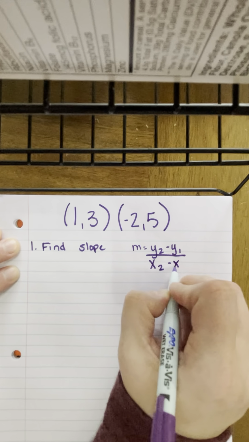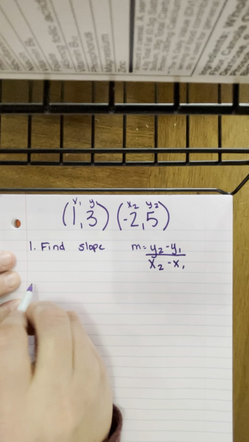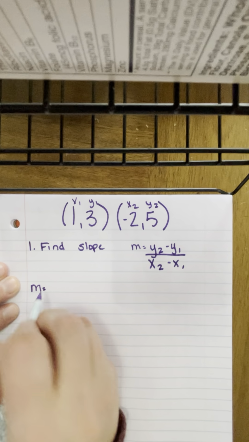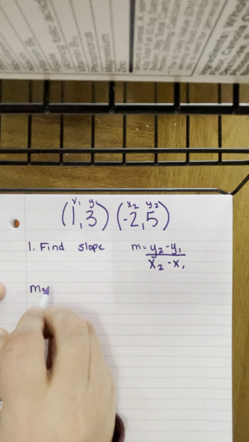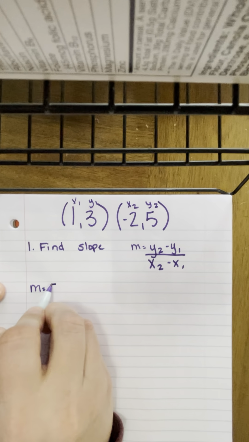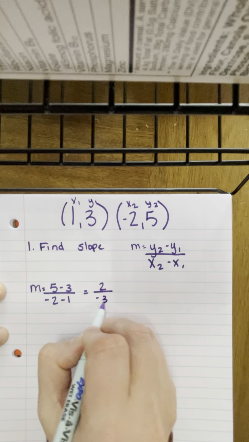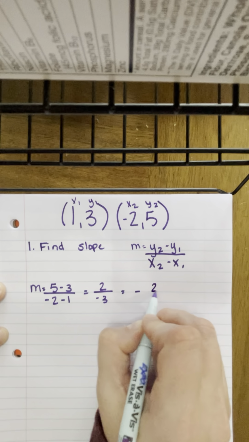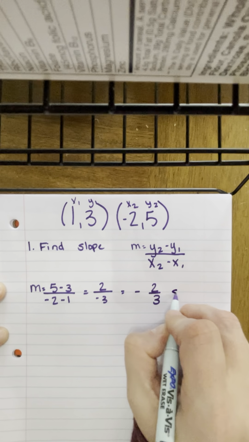X1, Y1, X2, Y2. I find it very helpful to write that above, especially when I'm just learning how to do this. M equals Y2, 5 minus Y1, which is 3, over X2, -2 minus 1. So I have 2 over -3. So -2/3 is my slope.